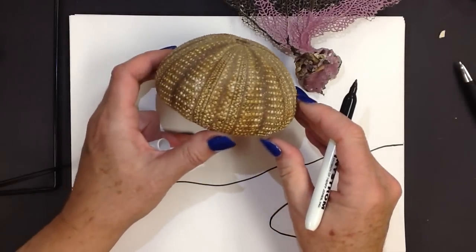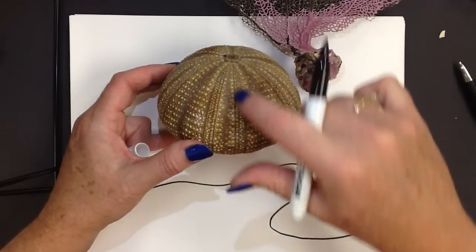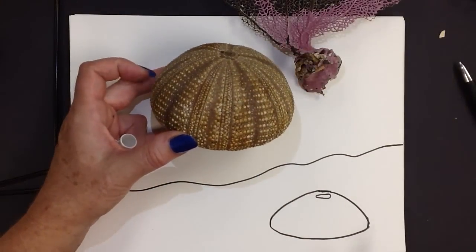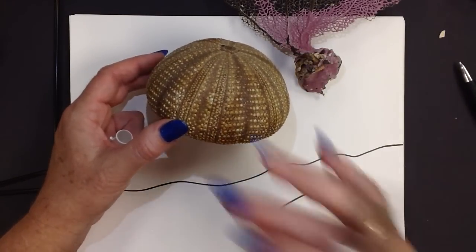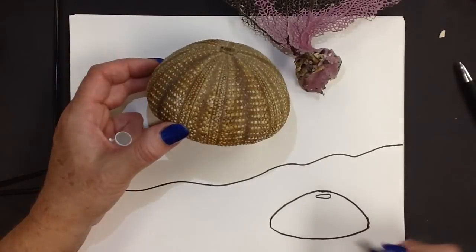Now I'm going to do my stripes in color, and this is natural. I did not bleach this. This is the natural color of this sea urchin. Sometimes if you dip it in bleach water, it gets more white. You have it very white with dark.